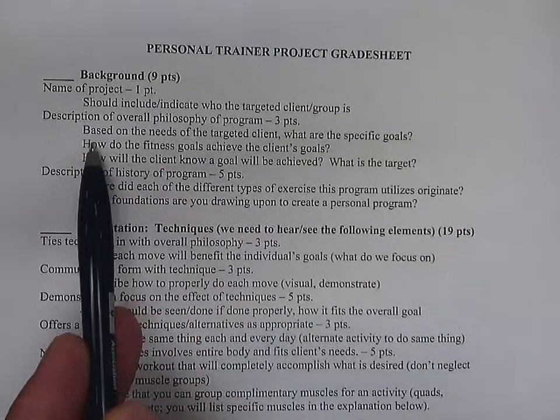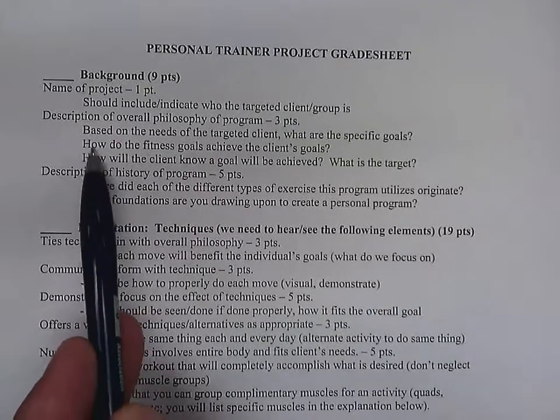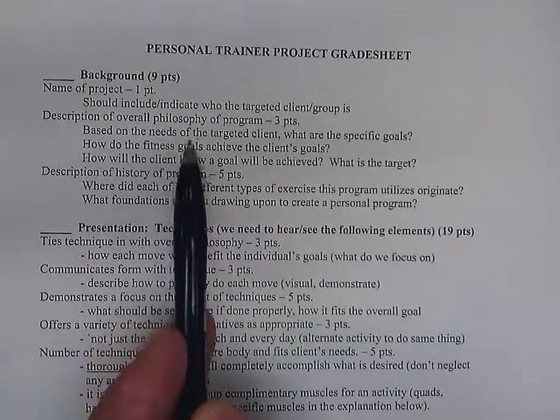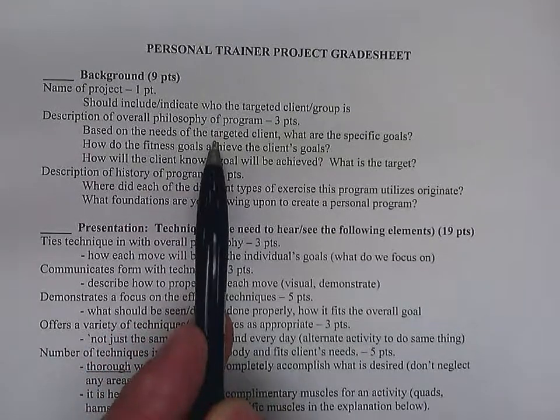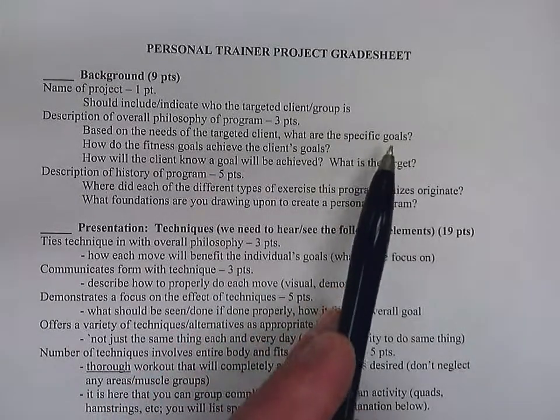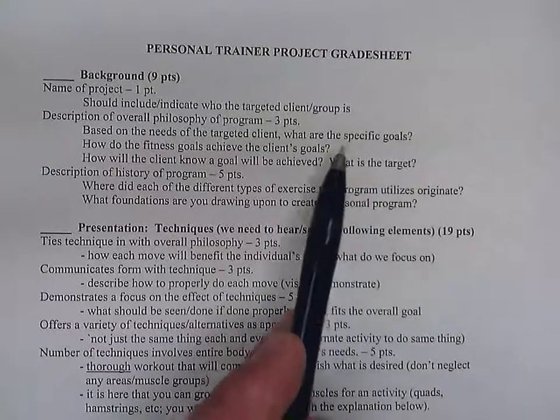Now, the biggest thing that I'm looking for are these three components. When we're talking about what are we trying to do with your client, you've got to tell the person what are we trying to achieve. So based on whoever you pick or select for a client, what are your goals for that person? What should they be doing? It's the big why question. Why are we doing this?